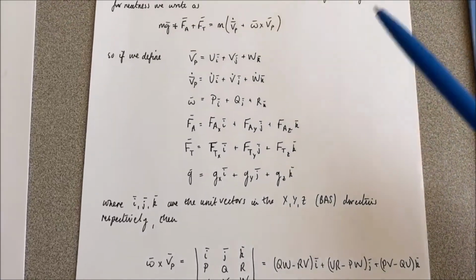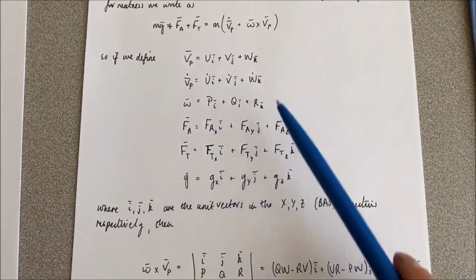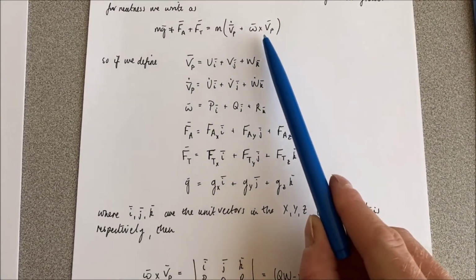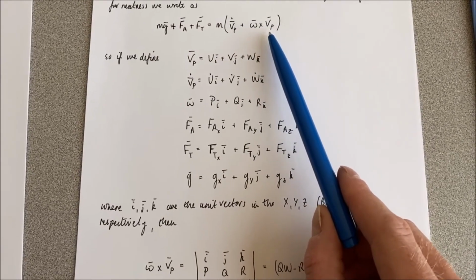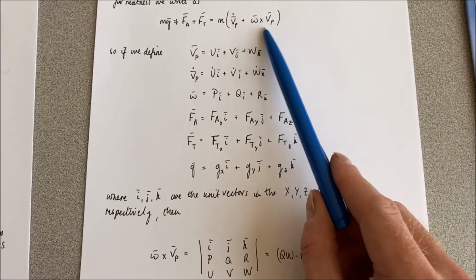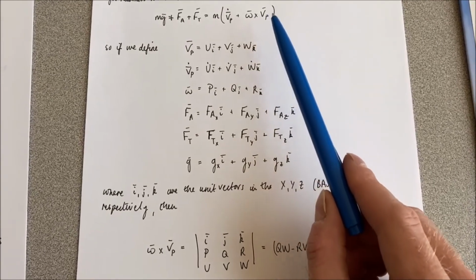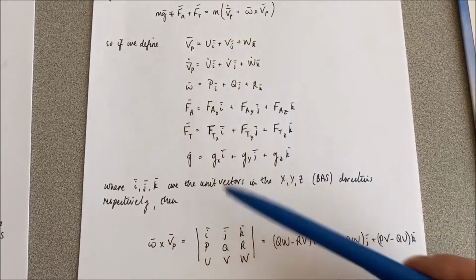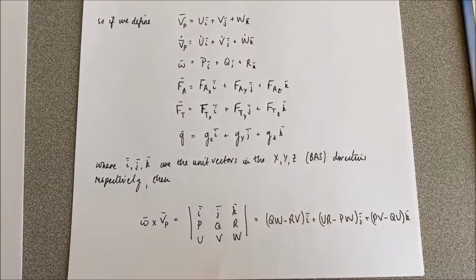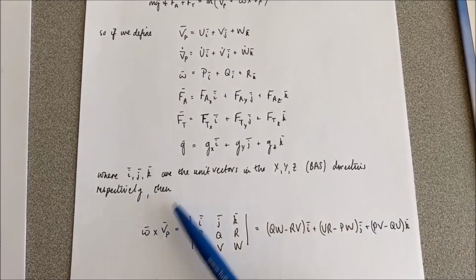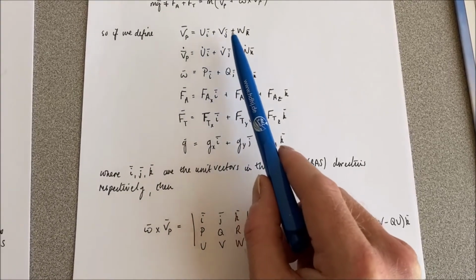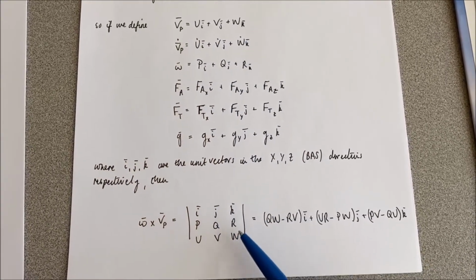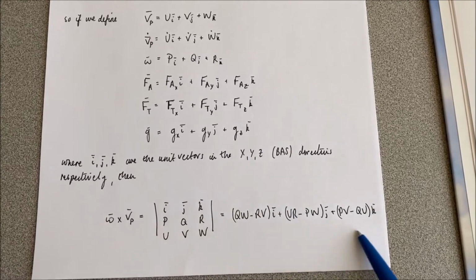So what we can do, having defined these components, is work out what omega cross vp is. So remember how to do a cross product, we just take the determinant of a 3x3 matrix in this case. So omega has components p, q, and r. Vp has components u, v and w. We take the cross product to find the following expression.